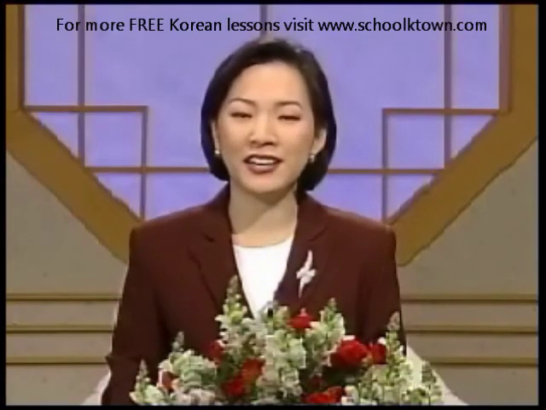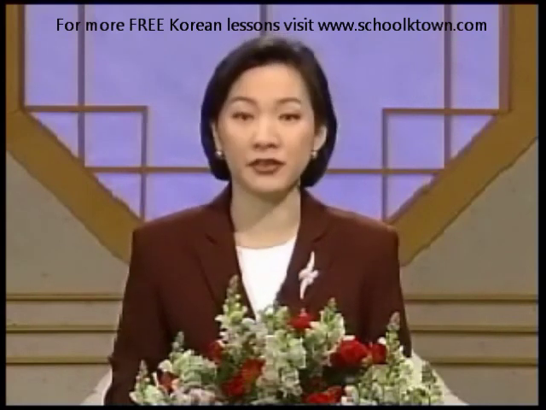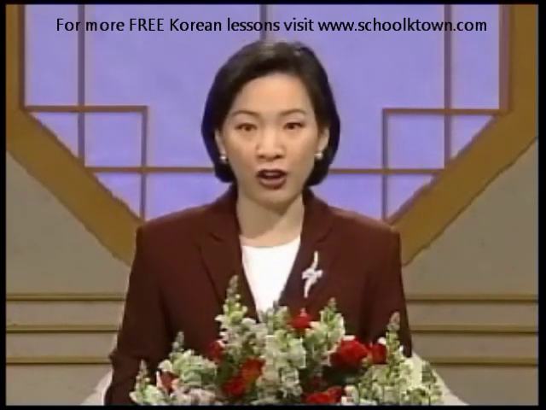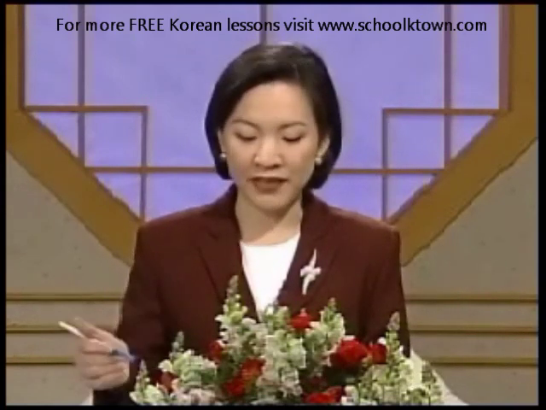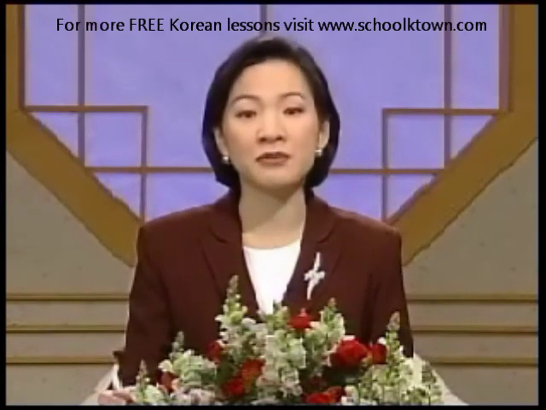This time we learned how to form the present tense of a verb by adding 어요. We also learned that the object in Korean comes before the verb.